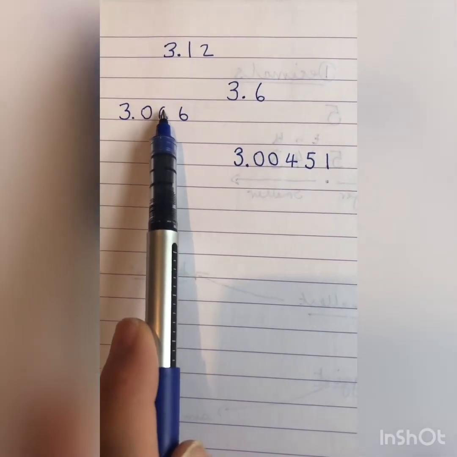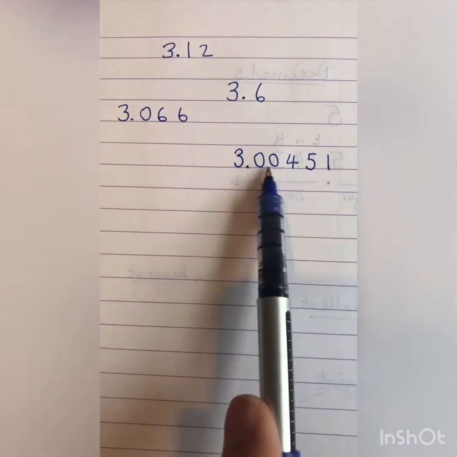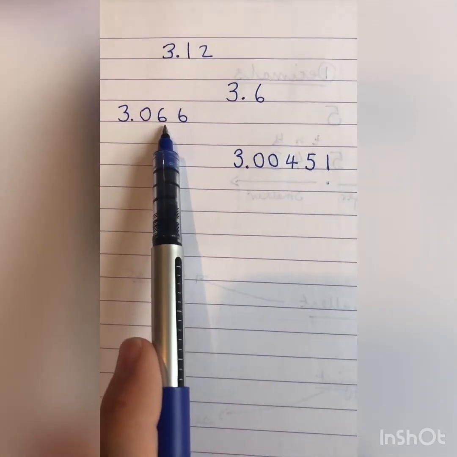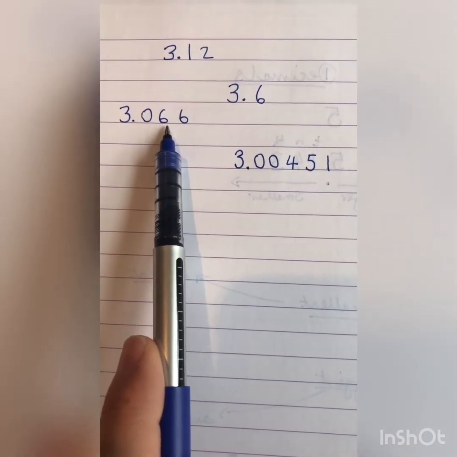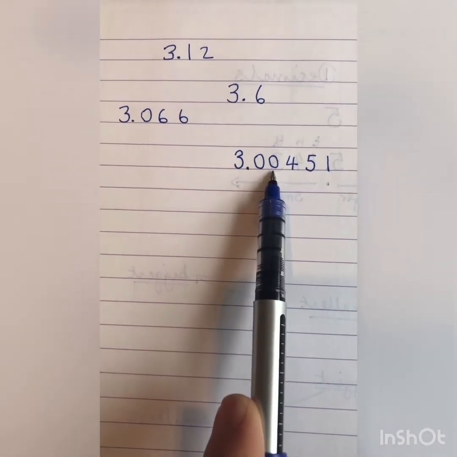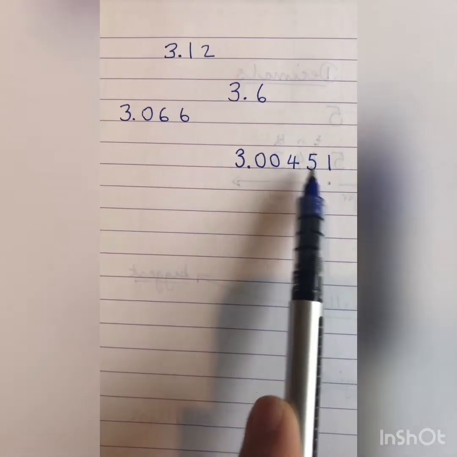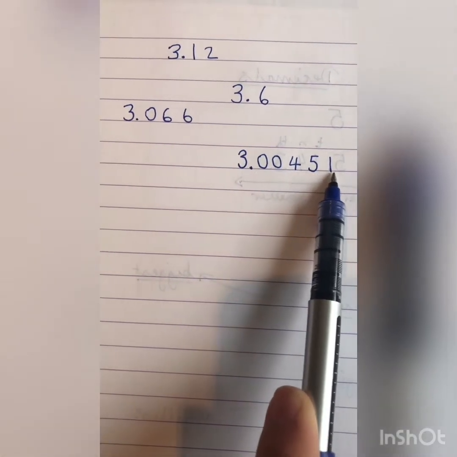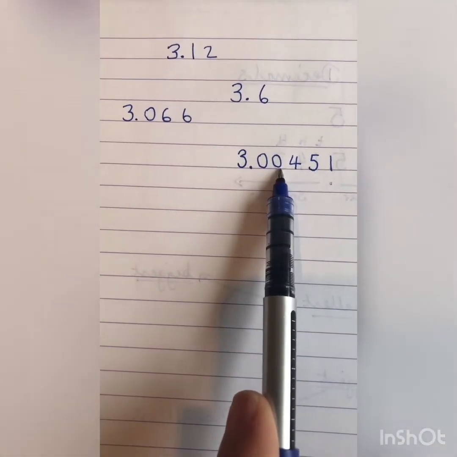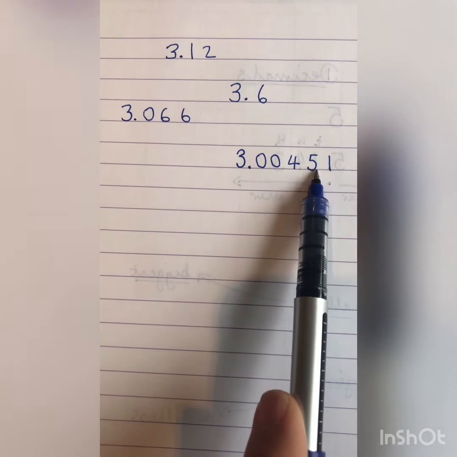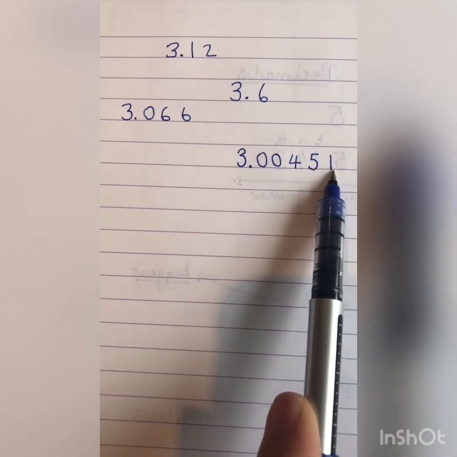We have to go to the hundredths column. The next column. Okay. This number has got 6 hundredths. This number hasn't got any hundredths. So this must be the smallest one, even though it's got loads of numbers after it. It's got tenths, hundredths, thousandths, 10,000ths and 100,000ths.